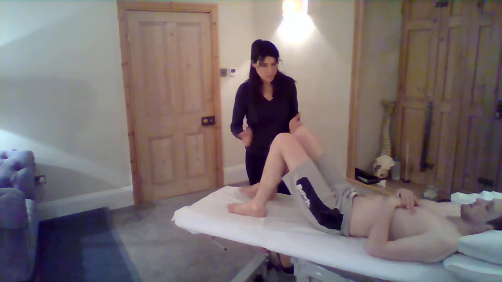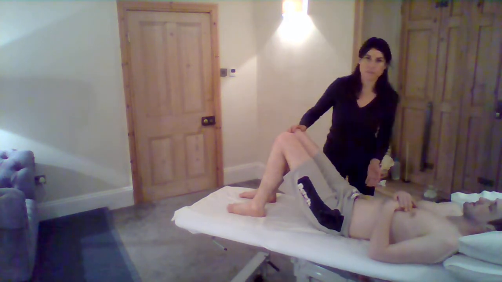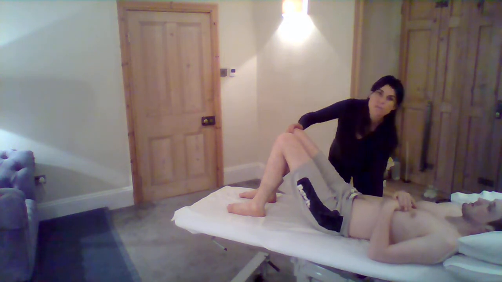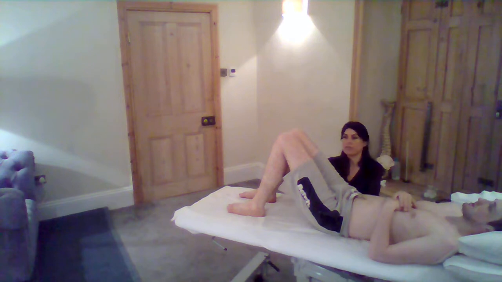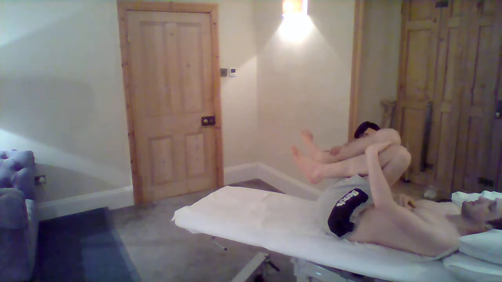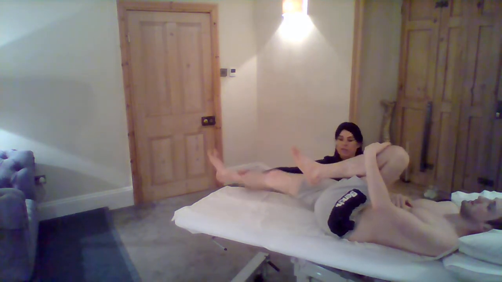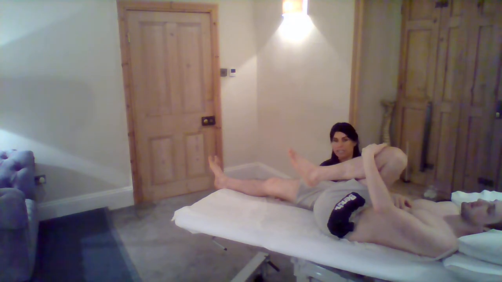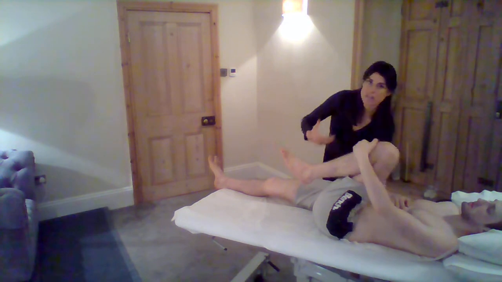Okay, so we then go on to doing some special tests. The first one is the Thomas test. I'm just sliding my hand under Charles' lumbar spine. And then if you can bring these both up, Charles, for me. And then if you just relax this one and let this one just extend out. So I'm looking for signs of a gap between his leg and the table, and also if he lifts his back and takes the weight off my hand, which would be indicative of a flexion contracture of the hip. And repeat it on the other side.